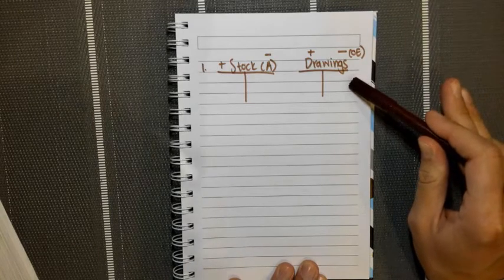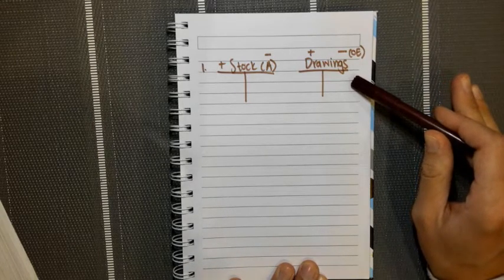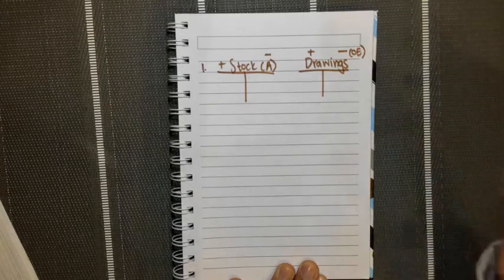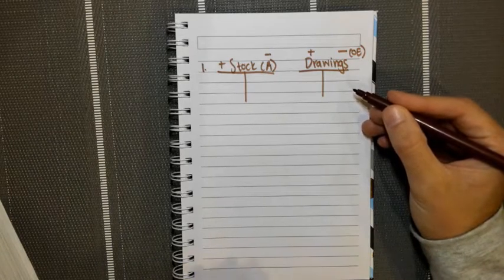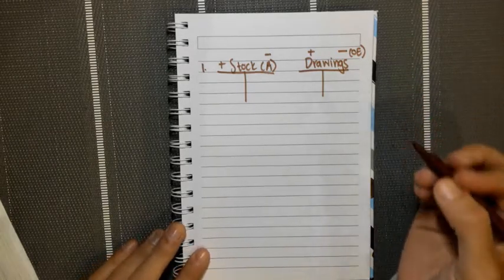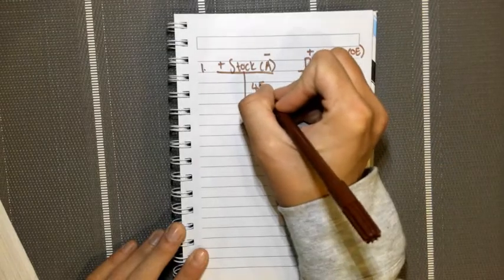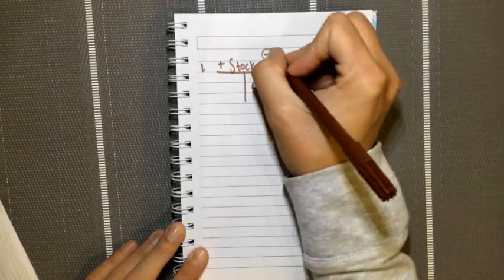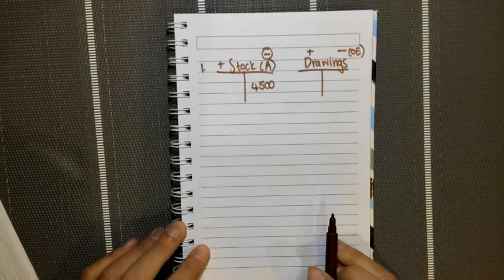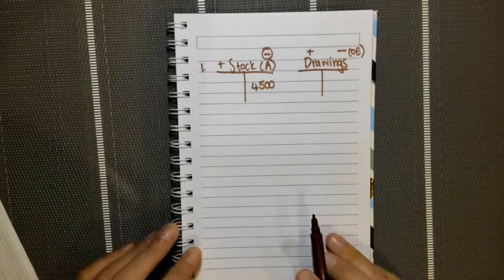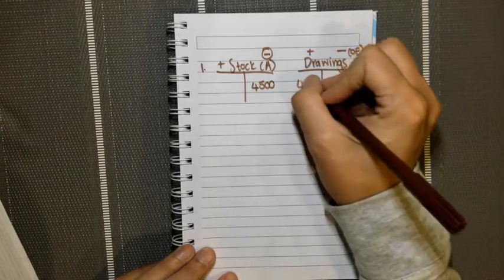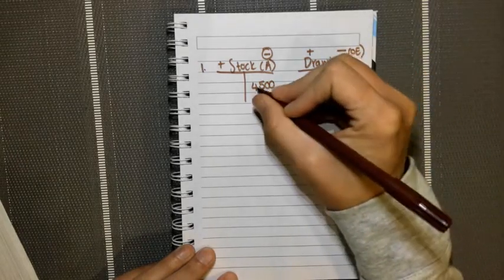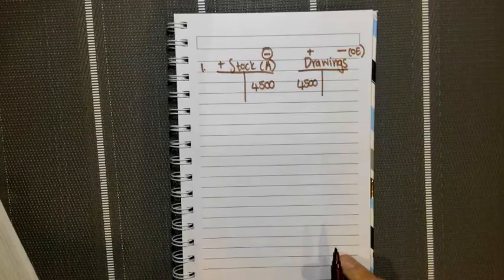So if you have to go and add drawings to your trial balance, in other words, if it's not on the pre-adjustment trial balance, you have to add it to the balance sheet section. The value that the owner took was 4,500 Rand. It will decrease our stock, because we have less stock in the business, and it will increase drawings. I've got my credit and I've got my debit.